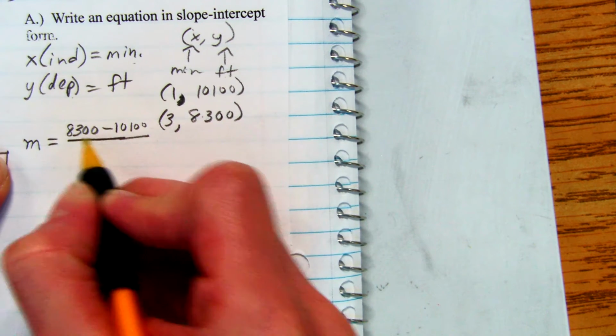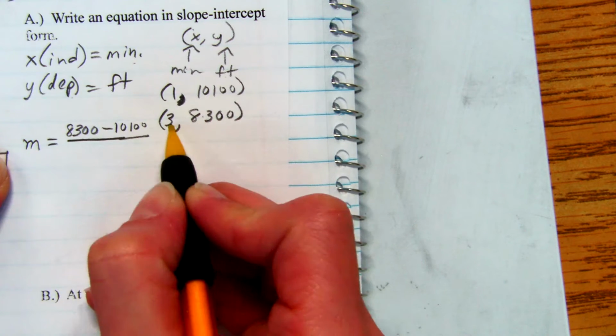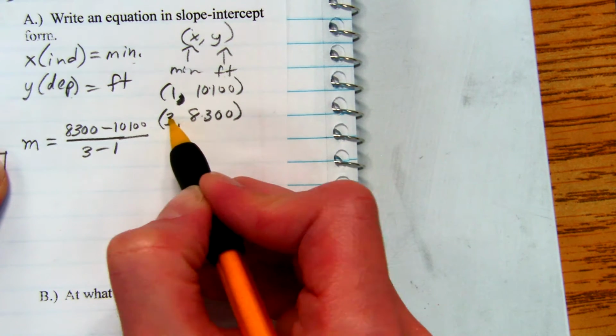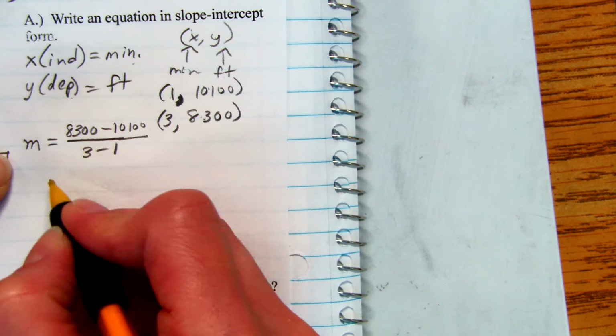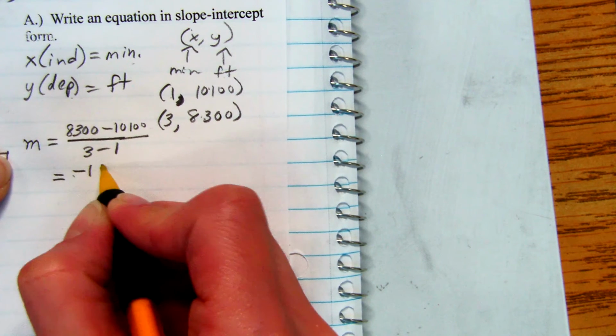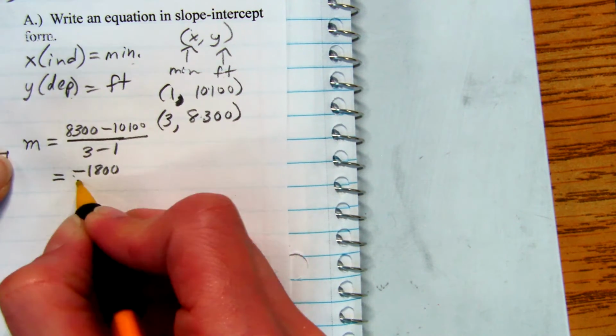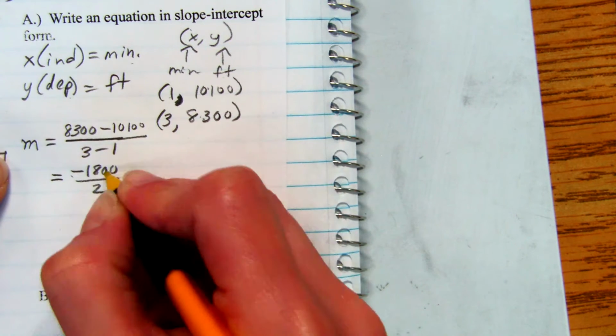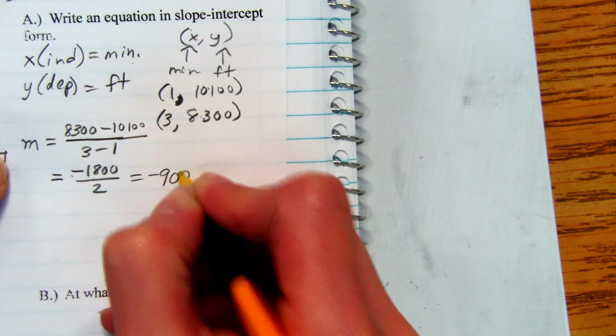So 8,300 minus 10,100, and then 3 minus 1. So if I'm going bottom to top, I've got to go bottom to top. Okay, and so on this, that's going to give me negative 1,800 on the top and positive 2. And so if we divide that, we get negative 900.